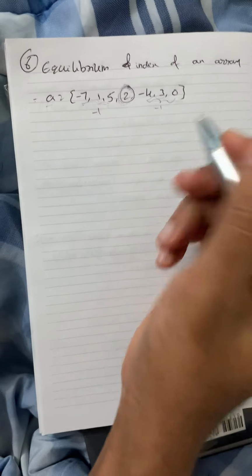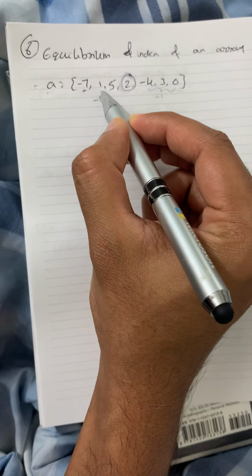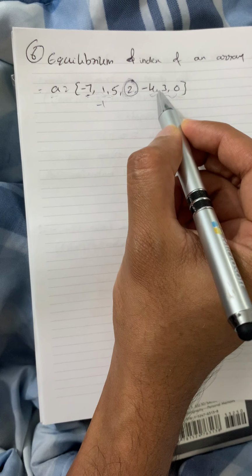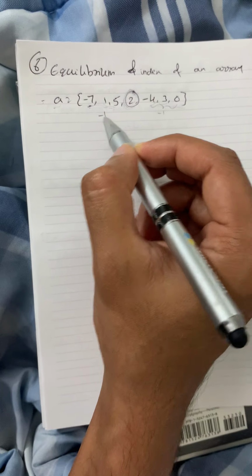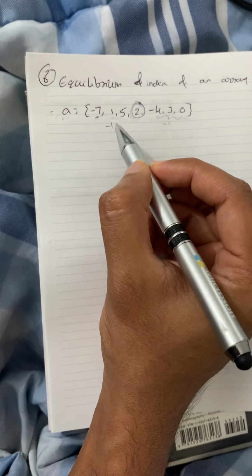Basically, this problem can be solved with two for loops. The first for loop will start from the first element, and the inner loop checks whether the current index picked by the outer loop is the equilibrium index or not.